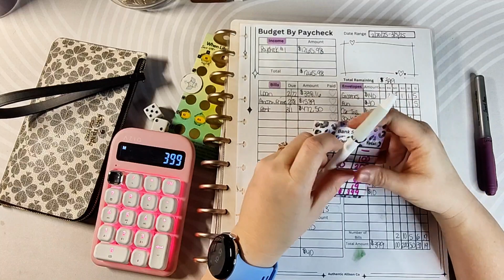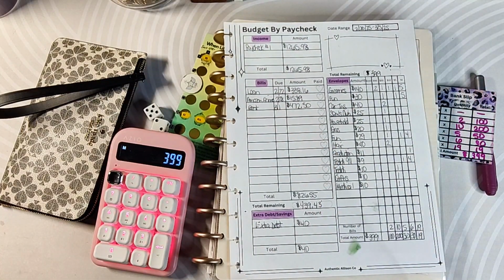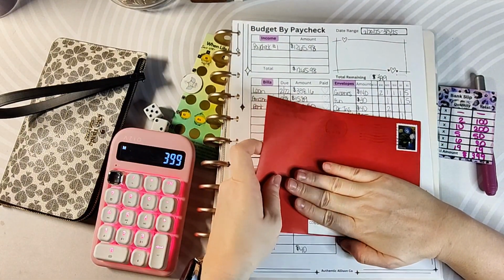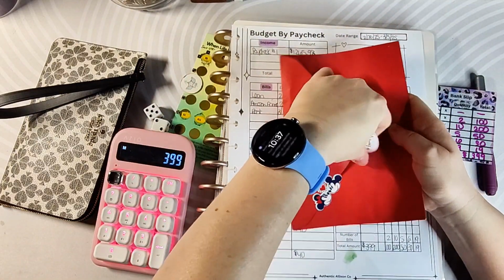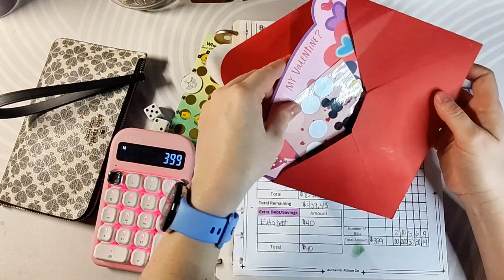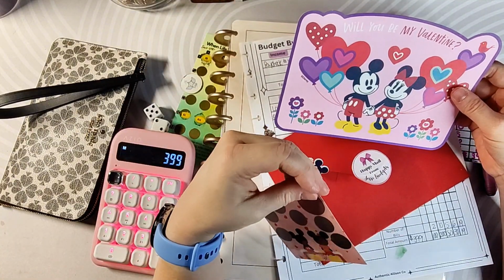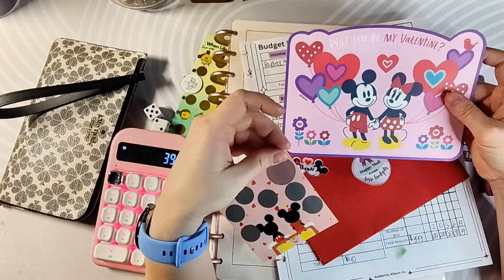And I actually almost forgot I have some Happy Mail. So let's cover it up here. This comes from Jessie Budgets. So let's go ahead and open this. Aww, that's so cute. Will you be my Valentine? Of course I will be your Valentine. That's so cute. I love that.